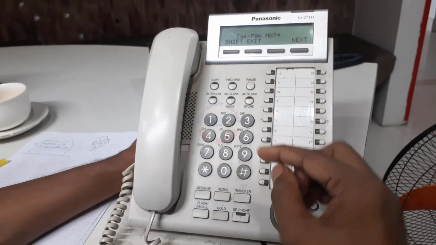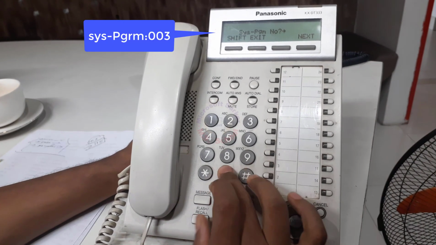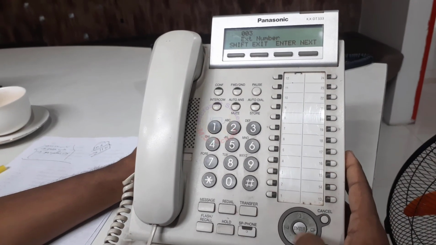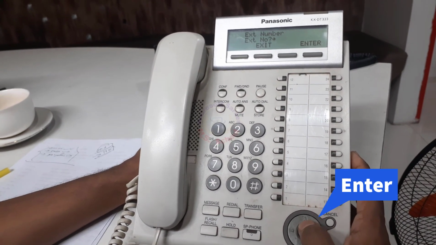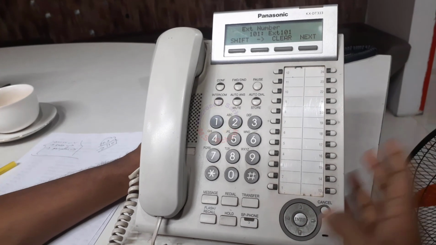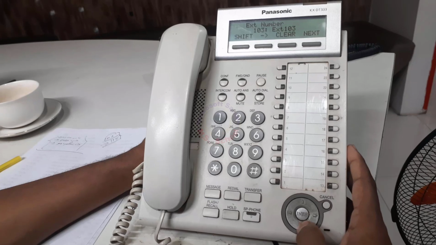Now the system program number is 003. The screen shows the extension number mode. Press enter, and click enter again. Go to the number you want to change by using the arrow button.